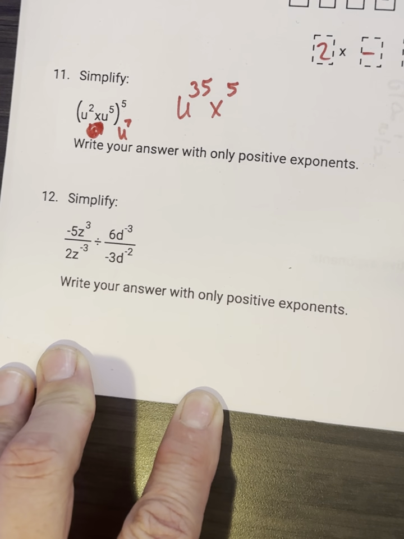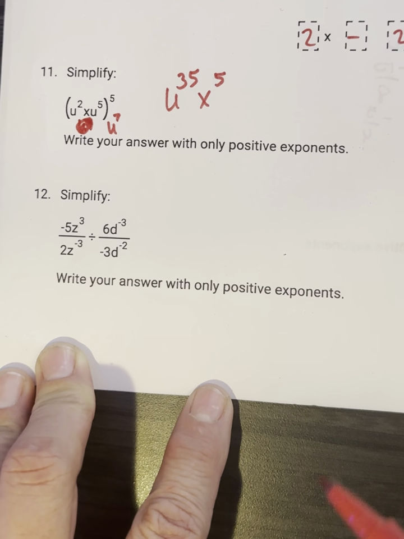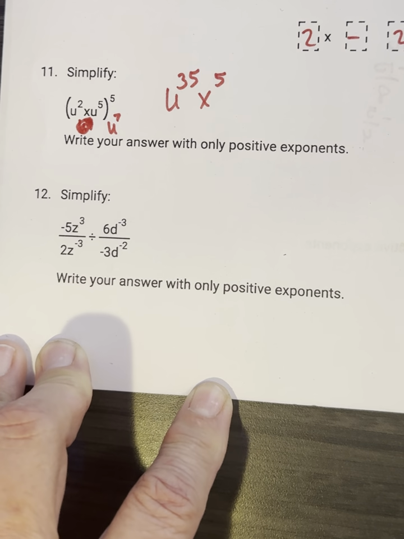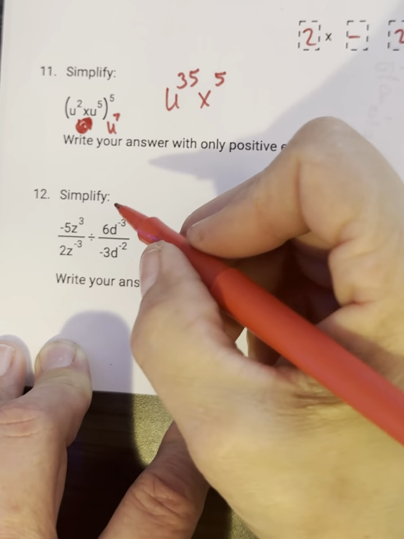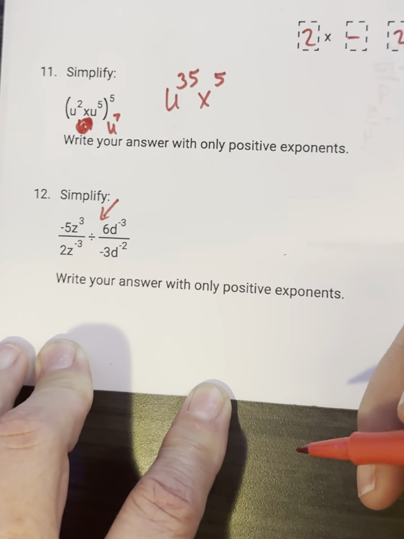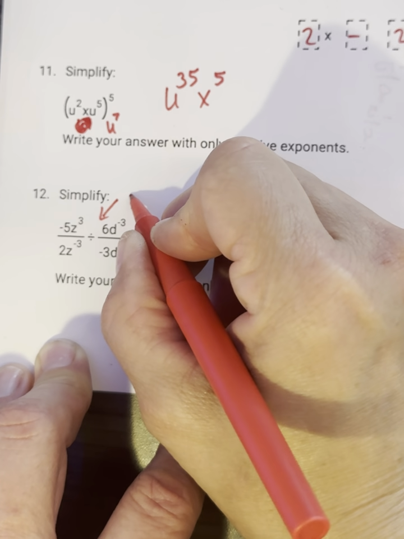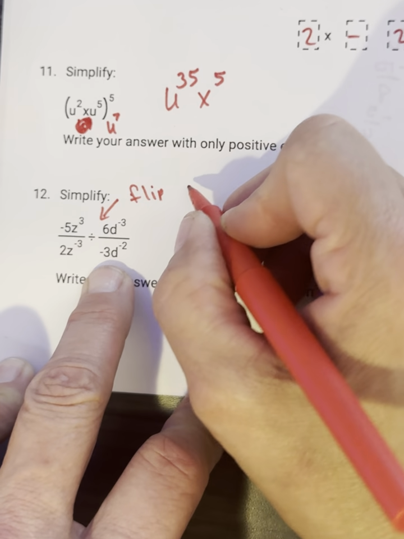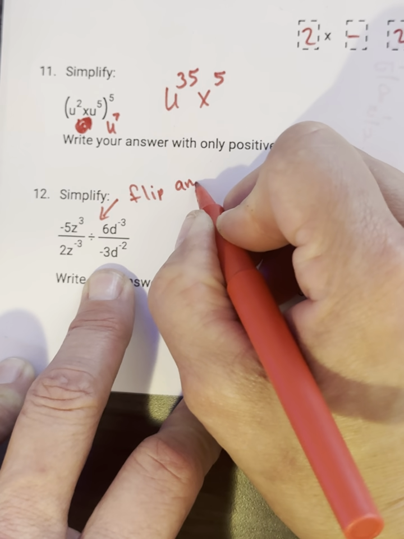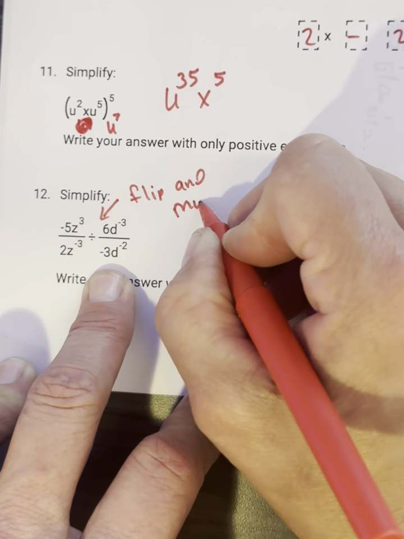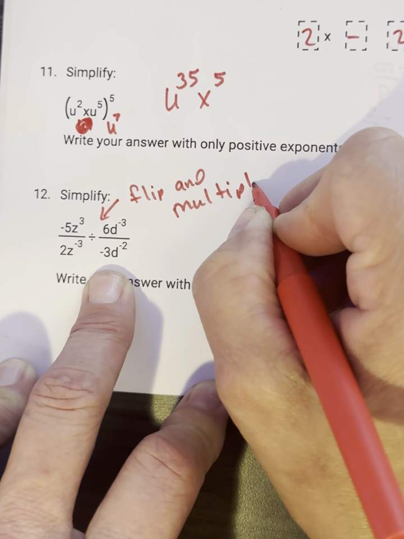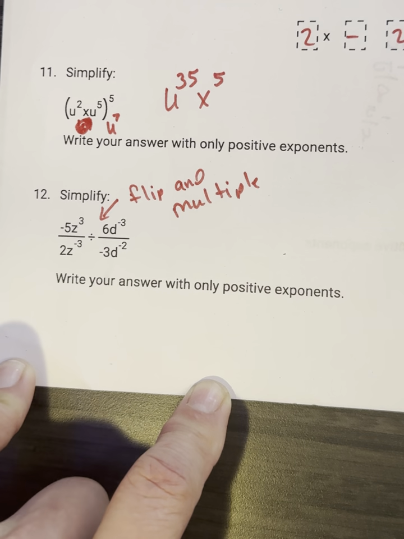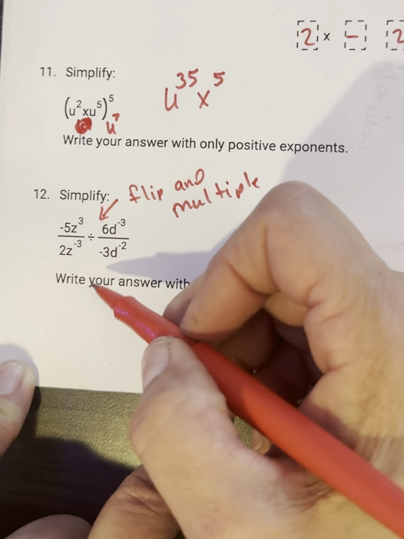Number 12. This type of problem has been on STAAR multiple times, so I would expect to see it. And again, when you see a division and you're dividing a fraction, you have to flip this fraction and multiply. You can reduce up and down, but you can't cross reduce until you have flipped it and multiplied.